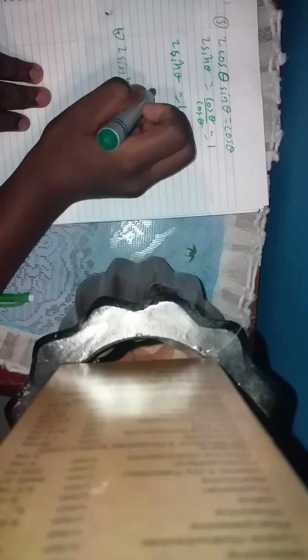Here we go, we have 2 cos theta sin theta equal to cos theta. Now again, you can try to group like terms, cos theta here, and since this one is multiplying, you can bring it over and divide, and we'll have 2 sin theta is equal to cos theta divided by cos theta, and that will just equal 1. So we get 2 sin theta is equal to 1. We can bring over the 2 and divide, so we get sin theta is equal to 1 over 2.